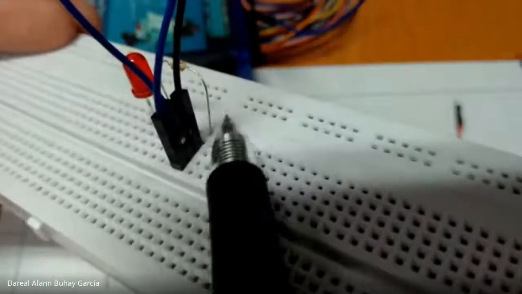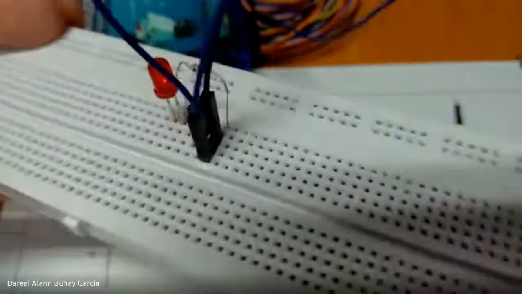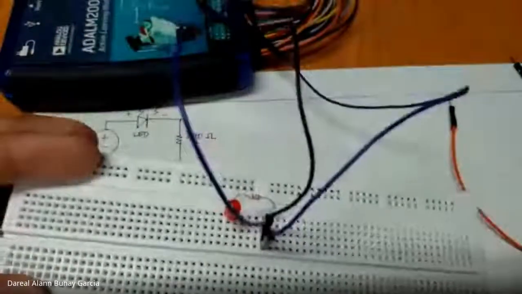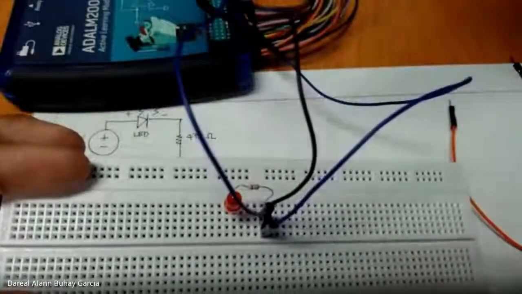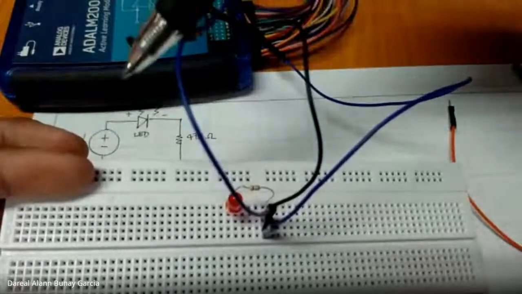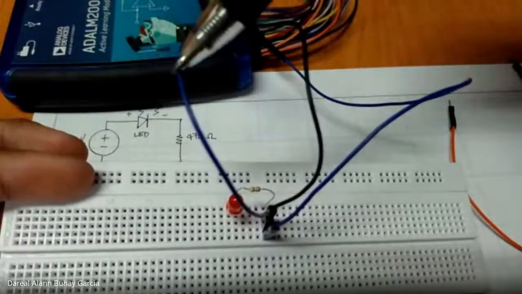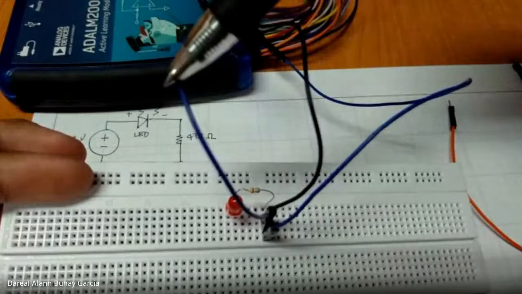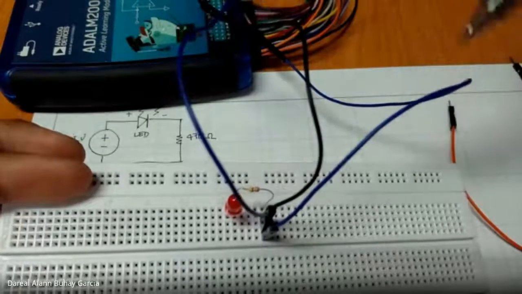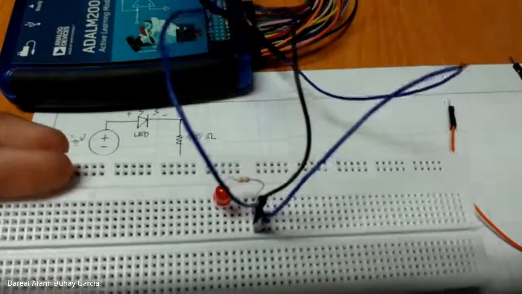Connected na sa tanan. Aning tulo ka pins ug wires connected din sa tanan kay resistor. So isa ani kanang black nag-serve as ground. Kani nag-serve as negative ni multimeter 1 or ni voltmeter 1. Kani isa nag-serve as negative ni voltmeter 2.